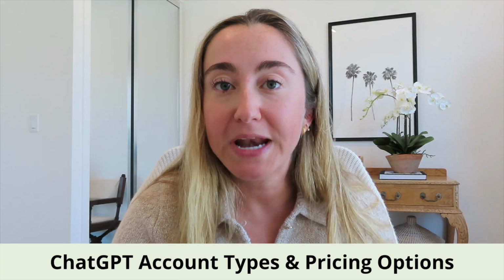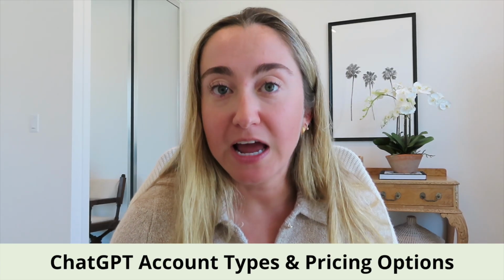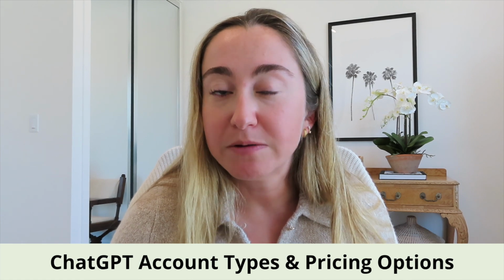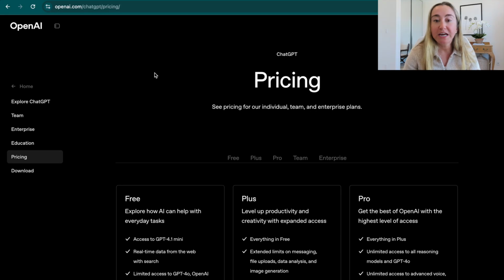ChatGPT was created by OpenAI, and they have a couple of different account types. Let's take a look at the pricing model specifically. So on the screen here, I am on the OpenAI website and specifically looking at the ChatGPT pricing section. They have individual, team, and enterprise plans. Chances are if you're a teacher, you're just looking for an individual plan, so I'm only going to focus on that for our conversation today.